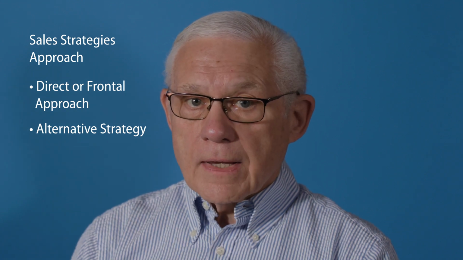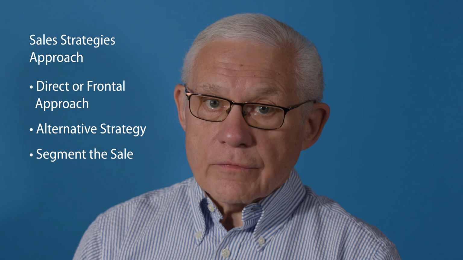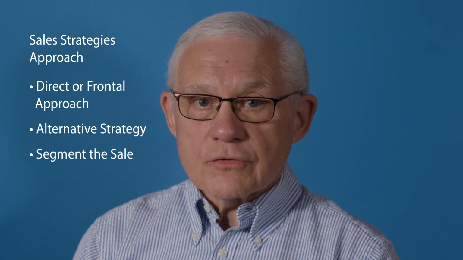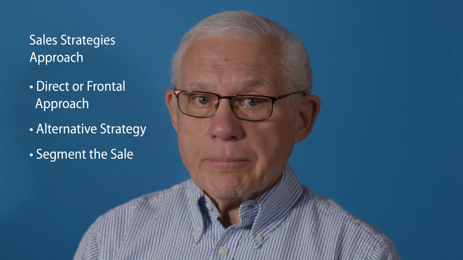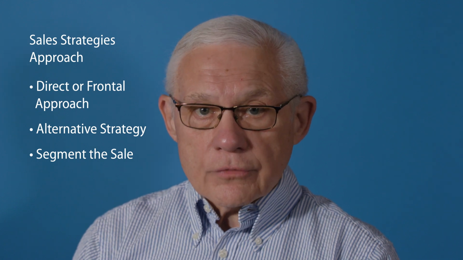And finally, if neither of these strategies fit, then you can segment the sale, which means that you go and focus on that portion of the sale where your solution can provide the greatest value. If there's a piece of the sale where you can provide significant value, it can be a springboard to future opportunities. Jeff, how do you develop a value proposition and action plan?